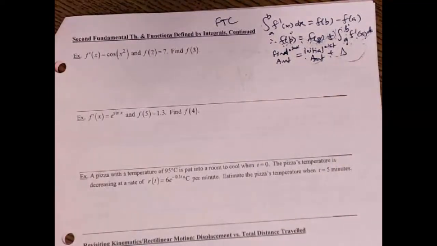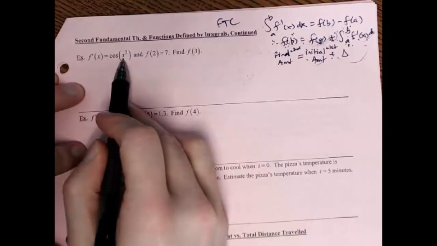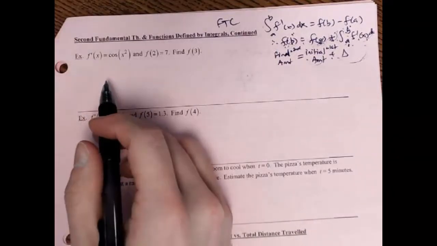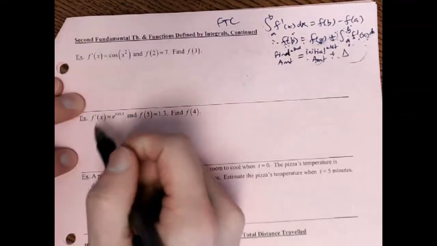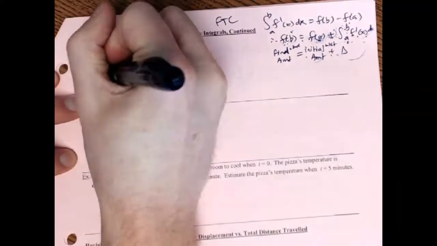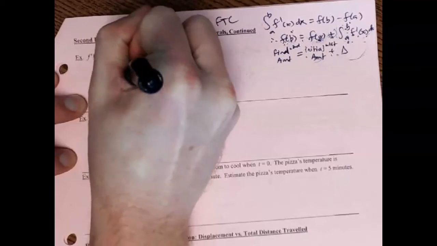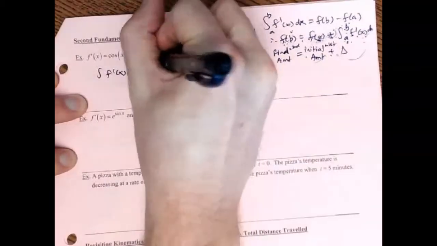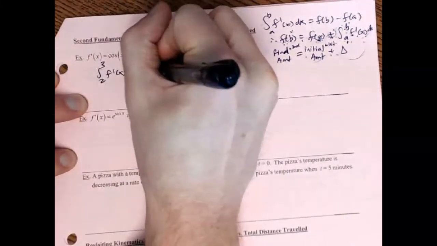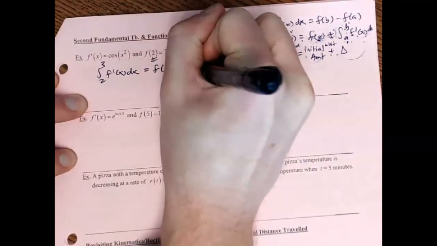Let's apply it. Here we've got this derivative. This is something we couldn't even integrate since it's missing the x. U sub will not work. So this one, we couldn't integrate it. But it says find f of 3 given f of 2. So I know I could set up this equation. I'm going to use 2 and 3. That's the one I know about. That's the one I want to know about. So 2 to 3. Then I'd have f of 3 minus f of 2.